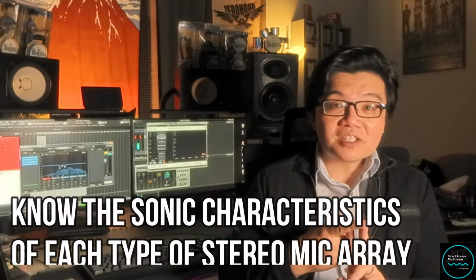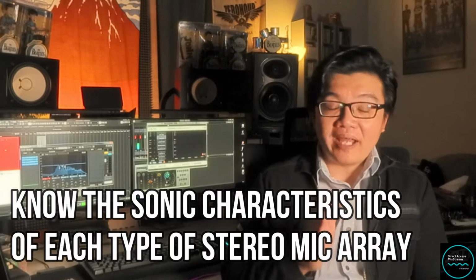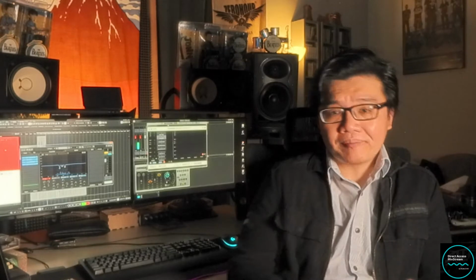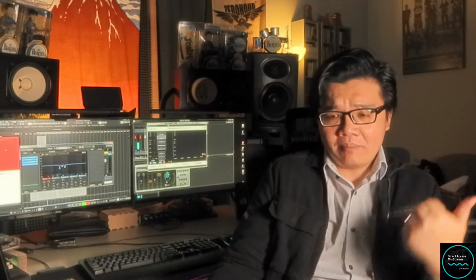When it comes to stereo mic setups, it is not a question of proper or improper application of any setup. You need to learn the methods and recognize the sonic characteristics of each type of microphone array. Then you decide whether one or the other is more appropriate for the sound source that you are going to record. It really doesn't matter whether you're recording a drum kit, an instrument, or a whole ensemble.